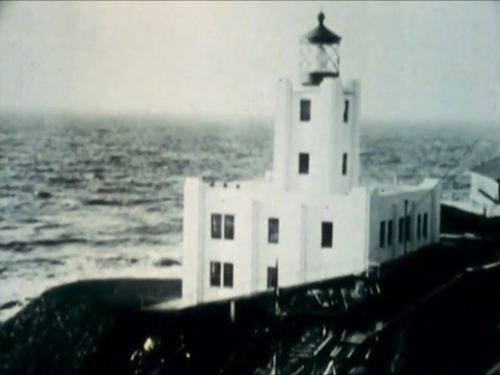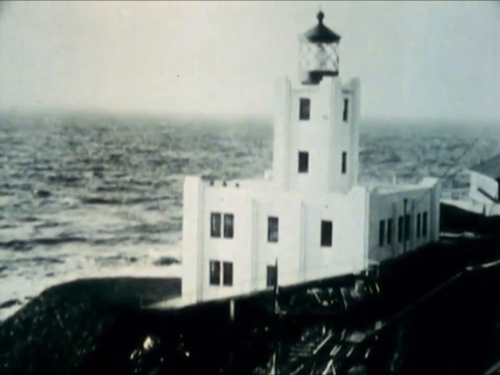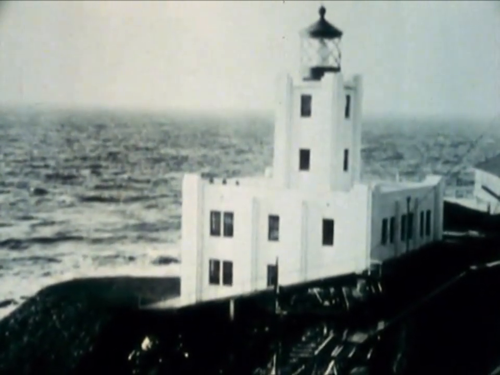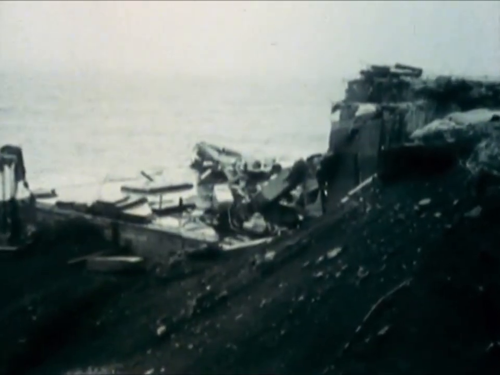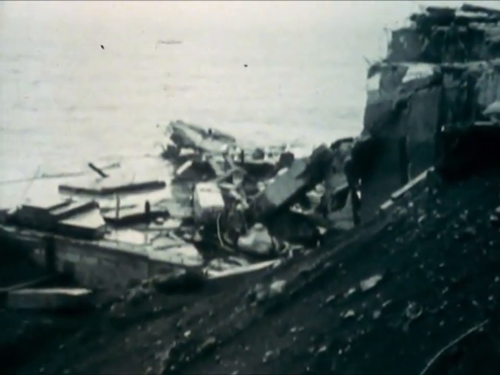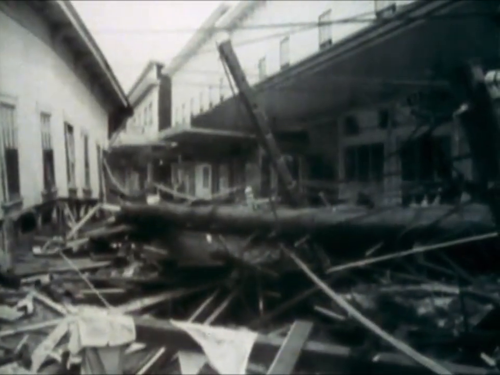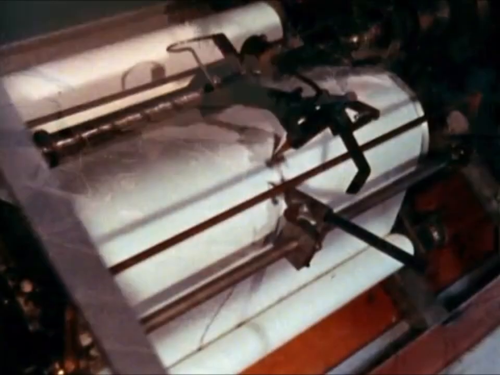This is the lighthouse at Scotch Cap, Alaska, as it appeared before April 1st, 1946. Early on that morning, huge waves destroyed the lighthouse and a radio tower that stood over 100 feet above sea level. About 3 hours after the waves destroyed the lighthouse, similar waves caused this damage to the Hawaiian Islands, more than 2,000 miles from Alaska.